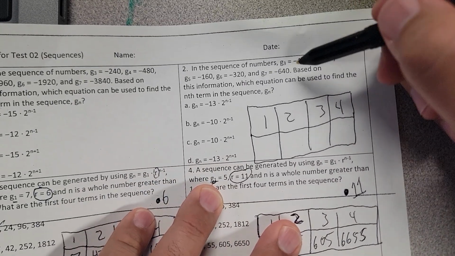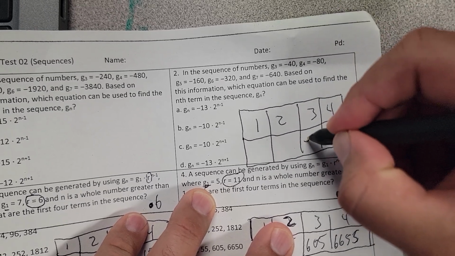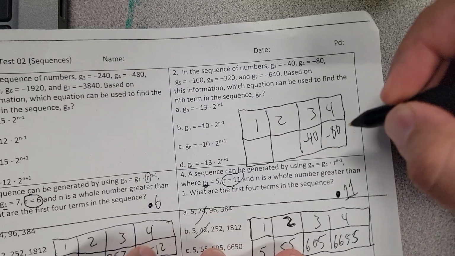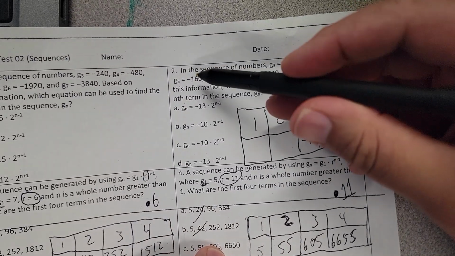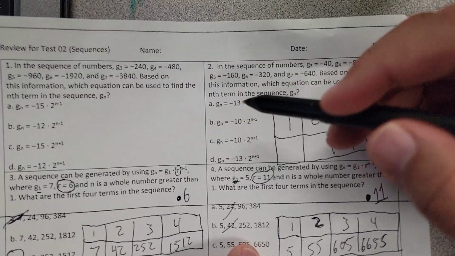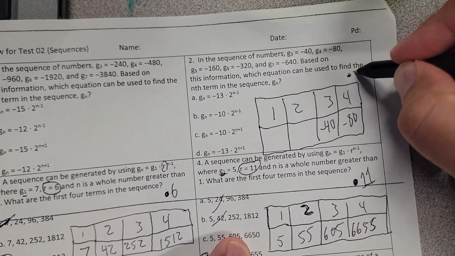Okay. Now, my 3 answer, if I look here, my 3 answer is negative 40. And my number 4 answer is negative 80. So we don't really need all of these numbers. This is extra. From 40 to 80, I'm going to multiply. So look at your answers. They actually give you a hint. It says times 2. That's my formula. Times 2. Check.